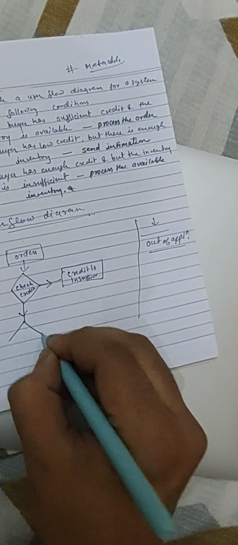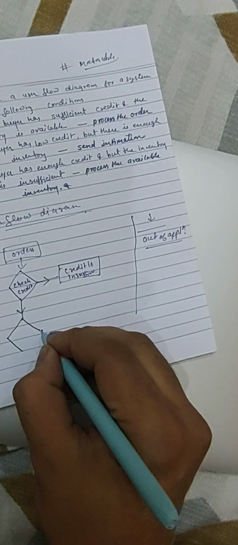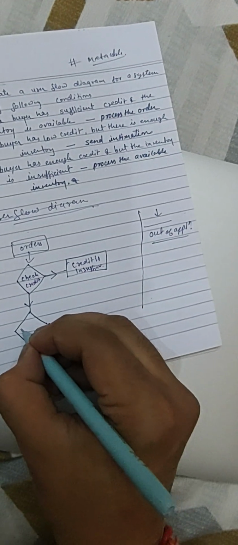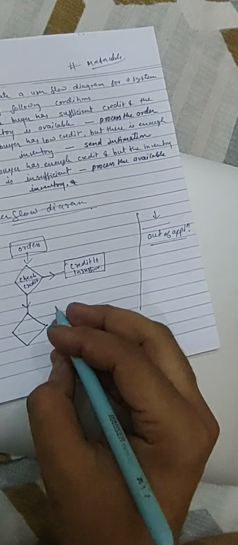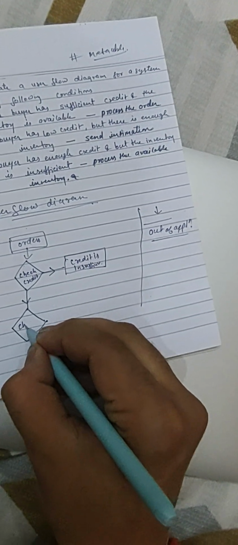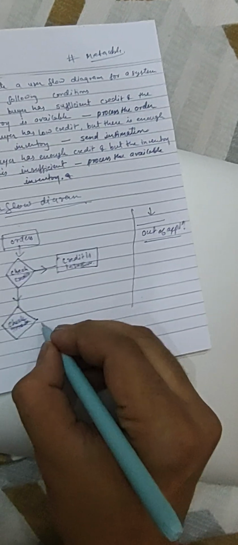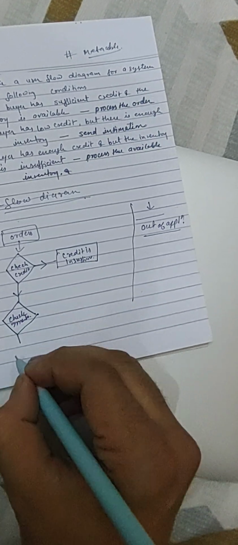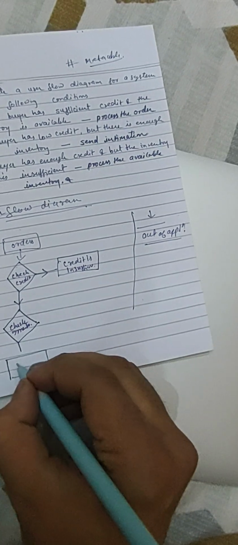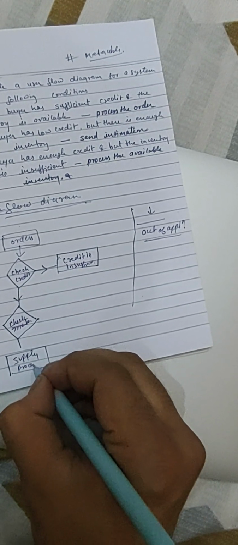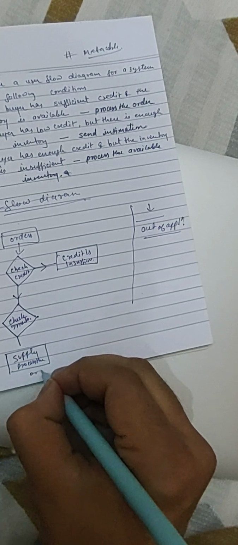Here again we take a decision, then we check for the inventory. If we have inventory, then here we will supply or process the order.